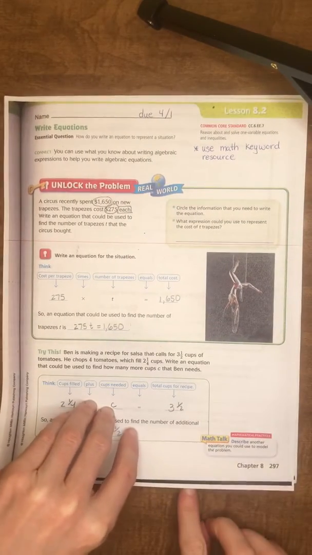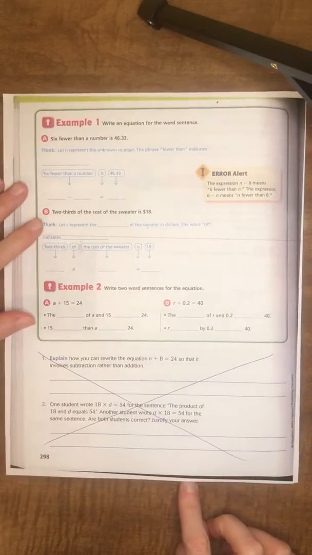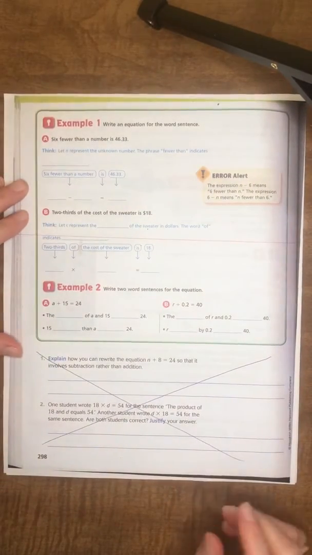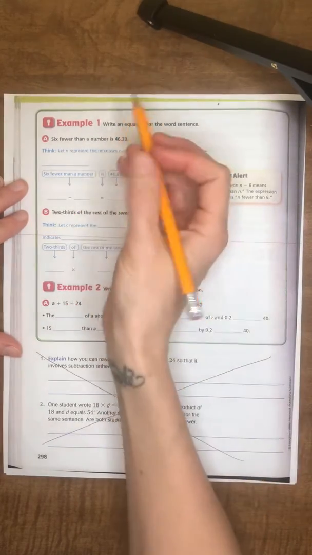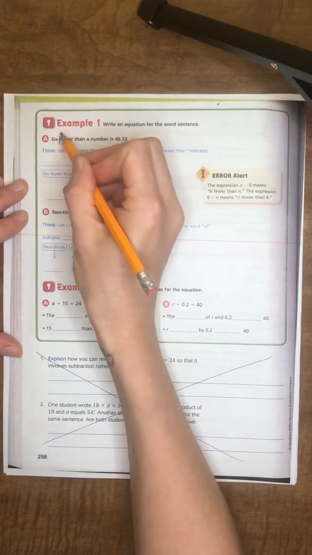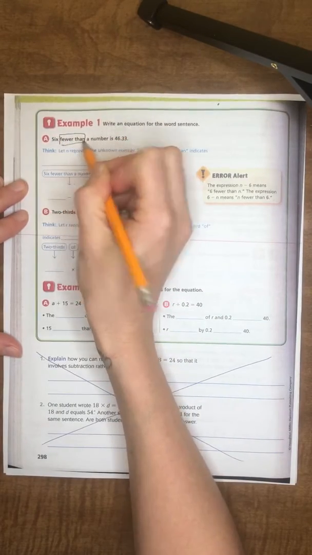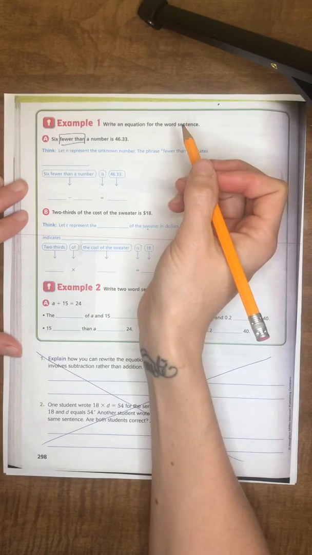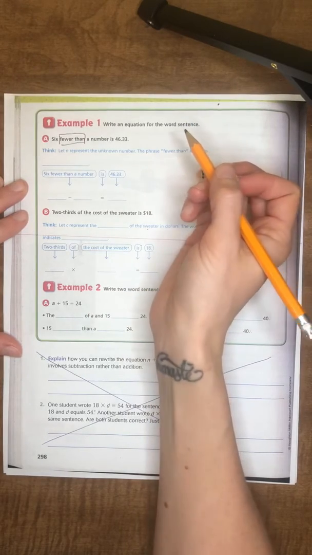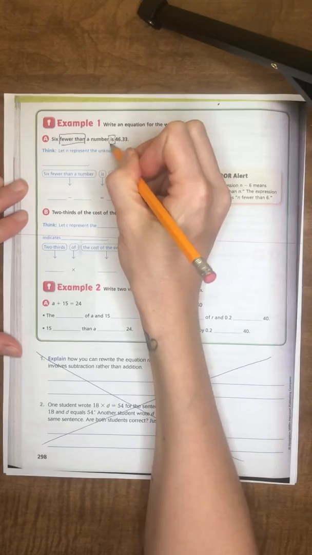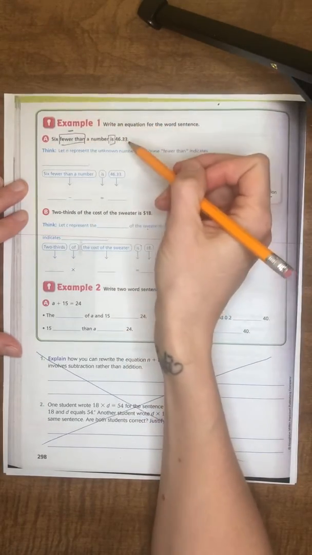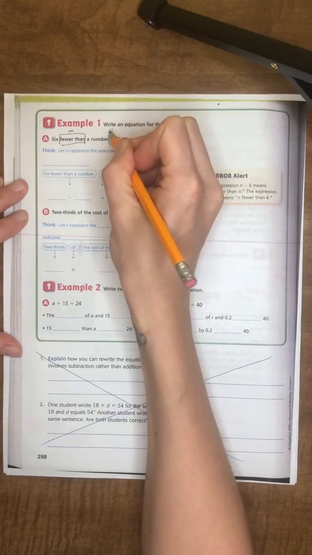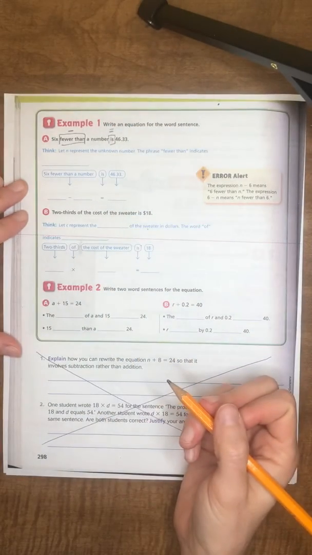Now we're going from page 297 to 298. Write an equation for the word sentence. So, 6 fewer than a number is 46.33. So fewer than is supposed to do subtraction, and is tells you the equal sign.